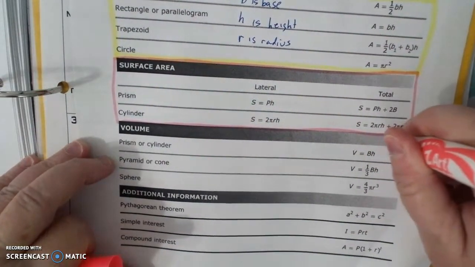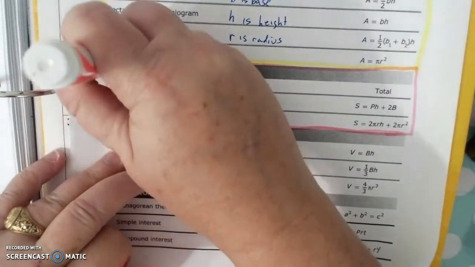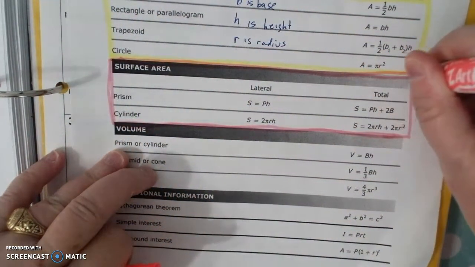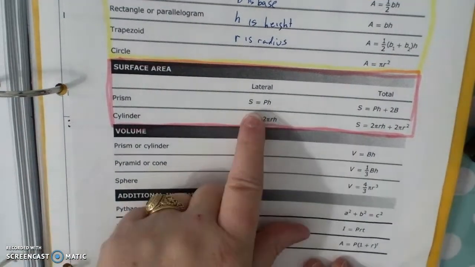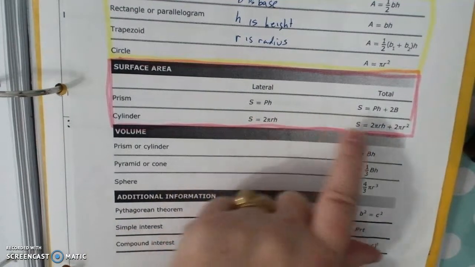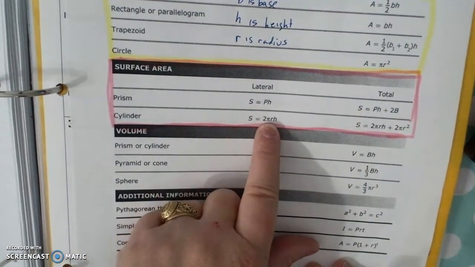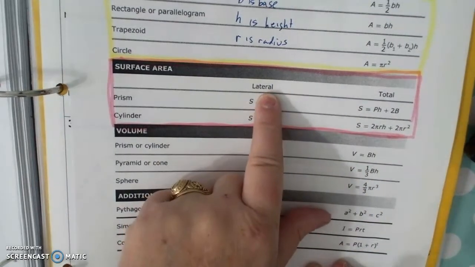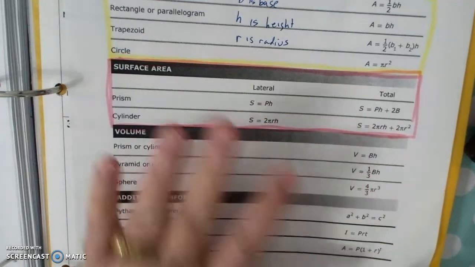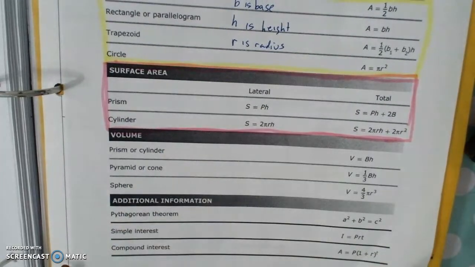Okay? And in my next unit, I'm going to have an entire video of what S equals pH means, and S equals pH plus 2B, and S equals 2 pi r h, and S equals 2 pi r h plus 2 pi r squared, and what it means for lateral and total. So that's where we were, that's where we're going. So the next video is going to be an explanation of the formulas.